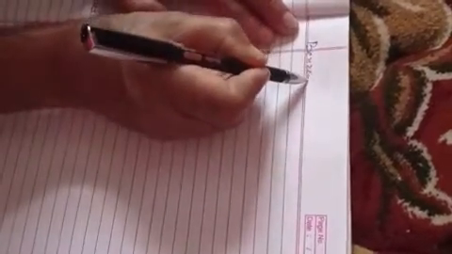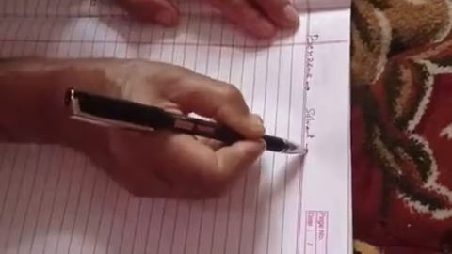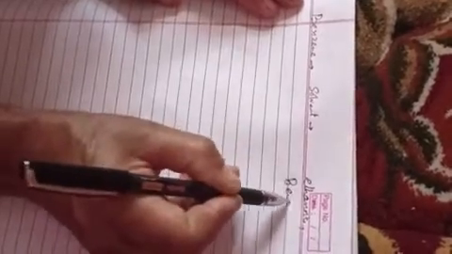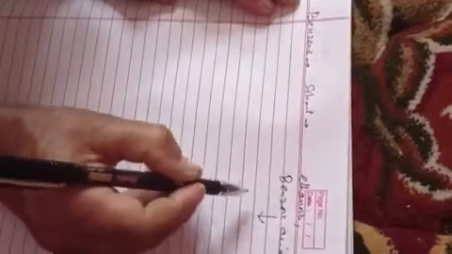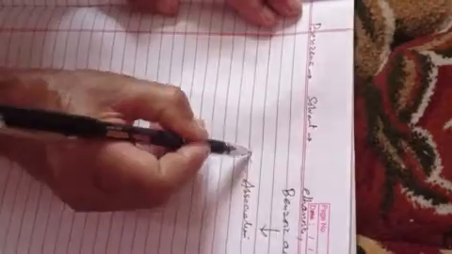For example, if we take benzene as solvent, in benzene both ethanoic acid as well as benzoic acid undergo association. They form dimers.